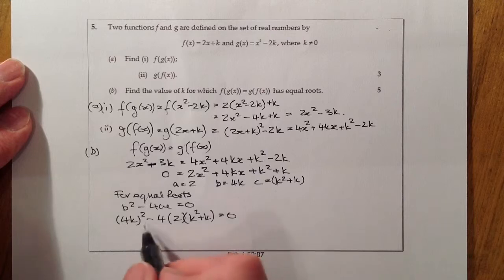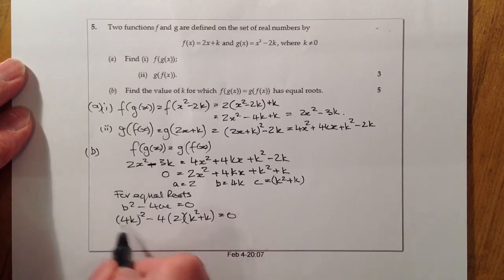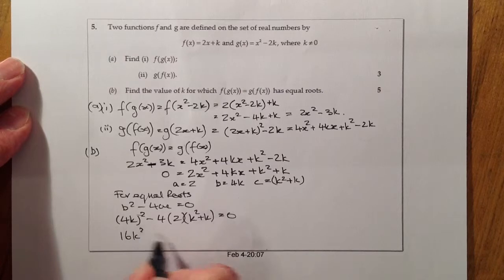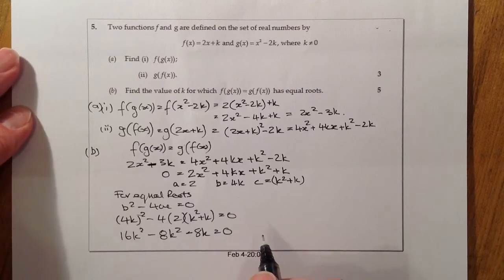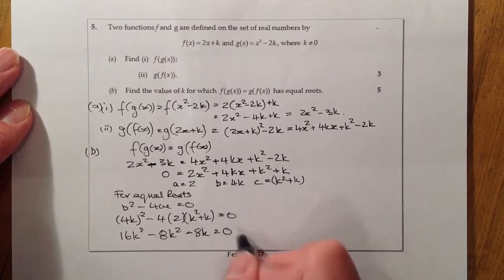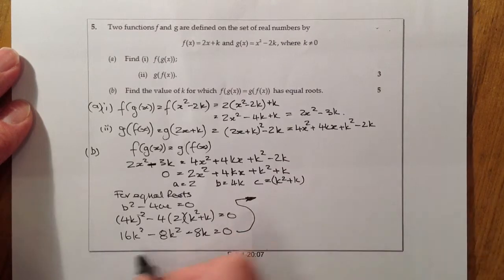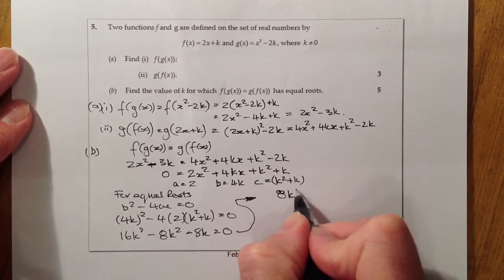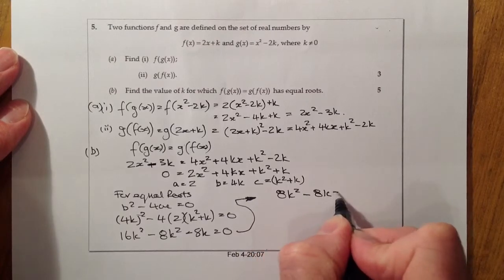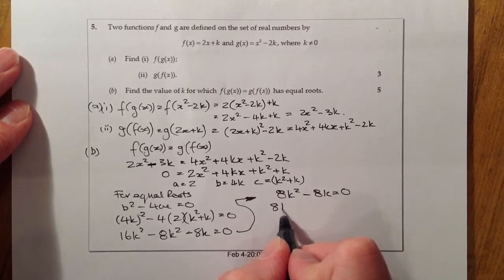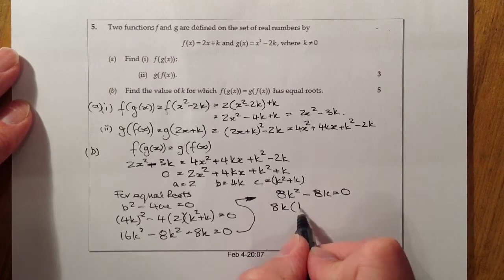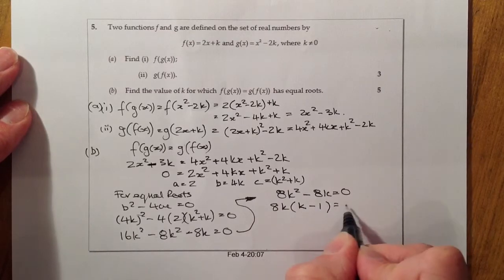Right, so what we can do then is square that out and multiply all the brackets out. That's going to give me 16k squared, minus 8k squared, and minus 8k, and that equals 0 from there. I can gather these ones up, so that's going to give me 8k squared minus 8k equals 0. I can take a common factor of 8k out, so 8k, and that's going to leave me with k minus 1, which equals 0.